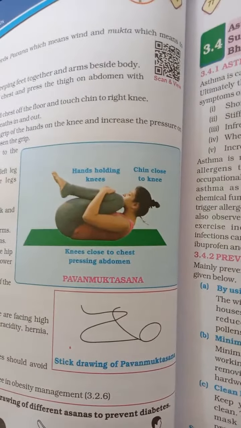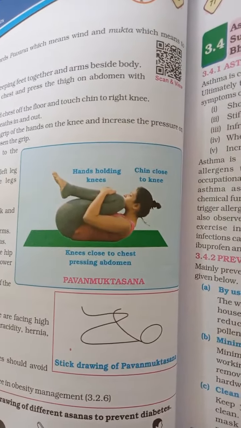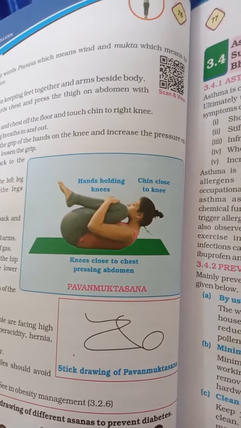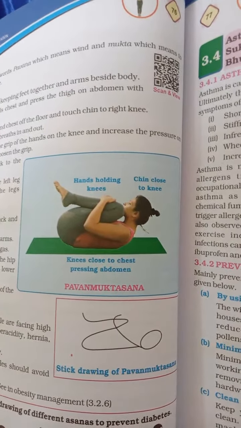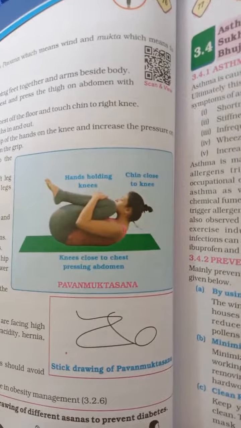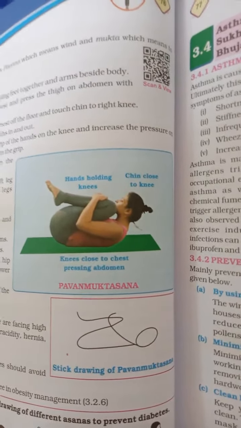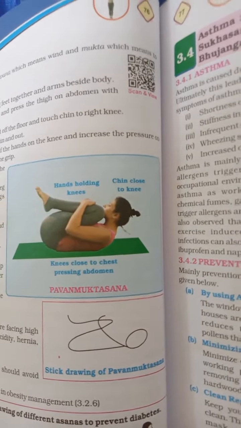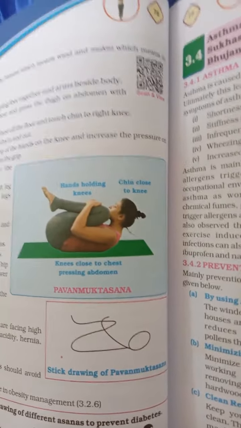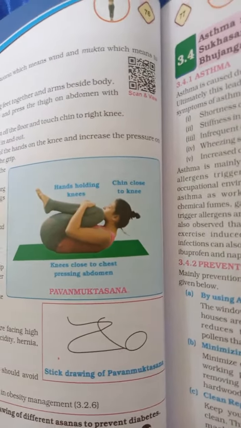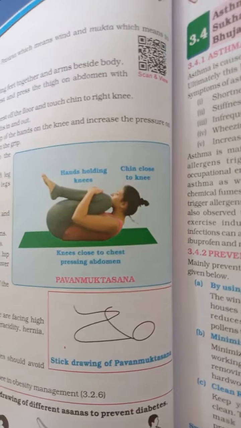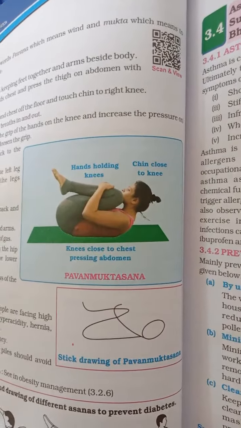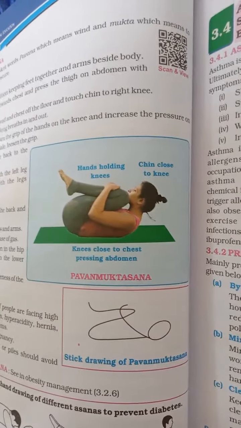It helps in digestion and release of gas. It enhances blood circulation in the hip and joints and eases tension in the lower back. It helps to recover the effectiveness of the inner organs. Contraindications: avoid practicing this asana if you have high blood pressure, heart problems, hyperacidity, hernia, slip disc, neck and back problems, or during pregnancy. Anyone suffering from hernia or piles should avoid this asana.